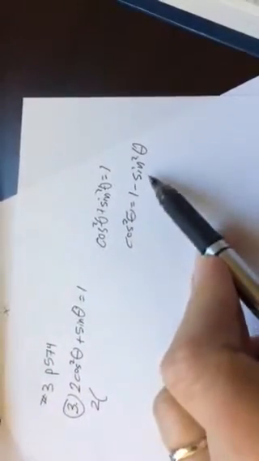So this is 2 multiplied by cosine squared. So this would be 2 multiplied by, instead of cosine squared, I'm going to use this: 1 minus sine squared. And then the rest of it is, of course, what it is. So I just did that substitution. Now I only have one trig function in here. So now I should be able to solve it, hopefully.